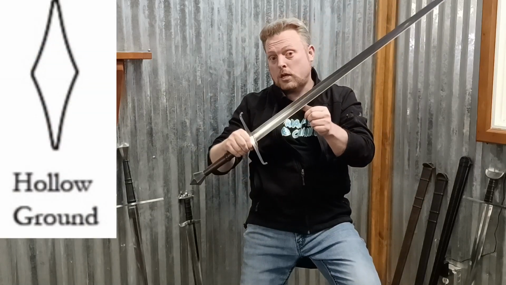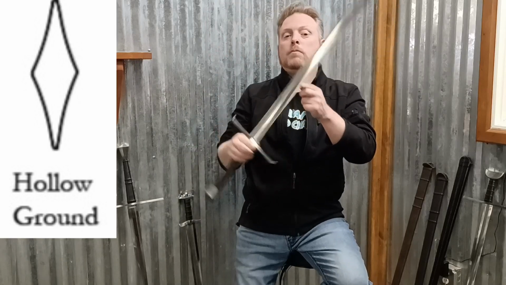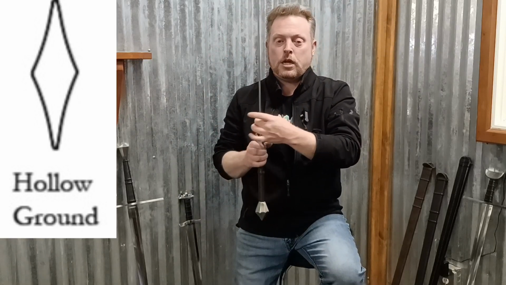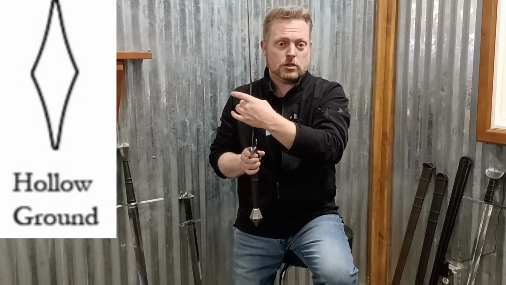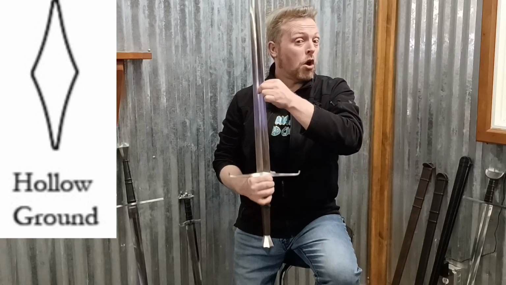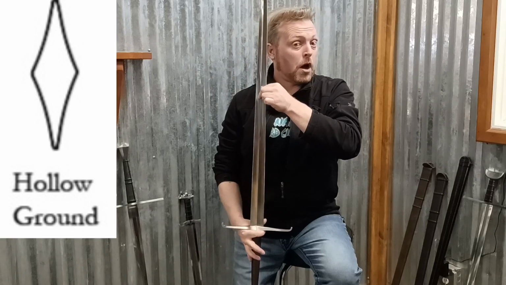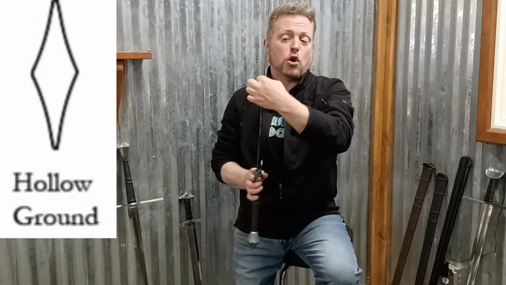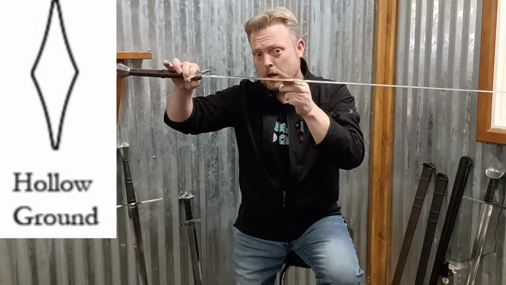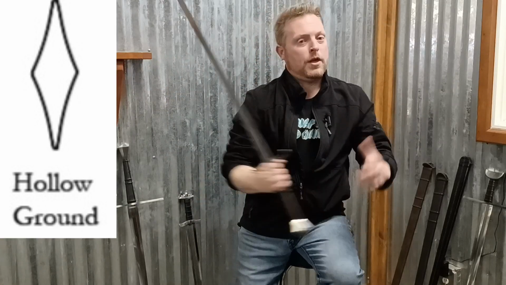Now, a hollow ground cross section takes a diamond cross section and flattens the blade at the edges. This benefits the blade by retaining a strong central ridge or spine, but also contouring the edges, making them thinner and easier to cut with.